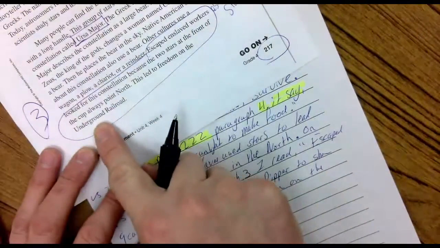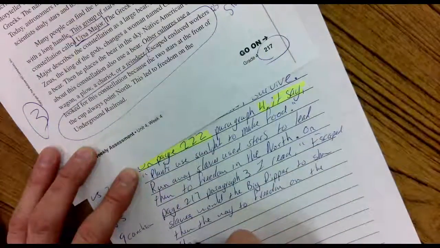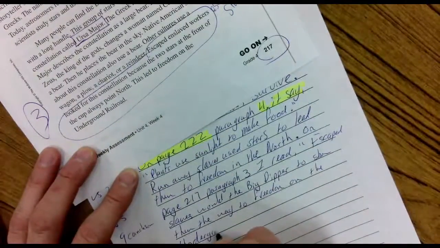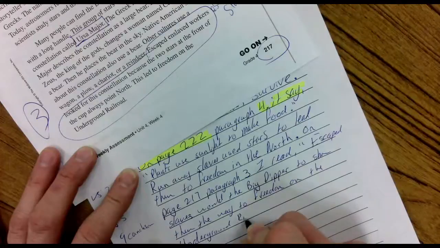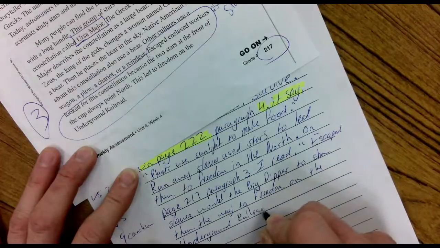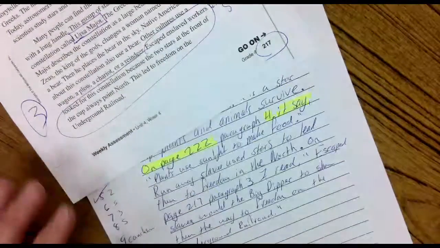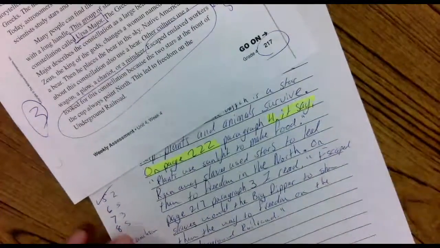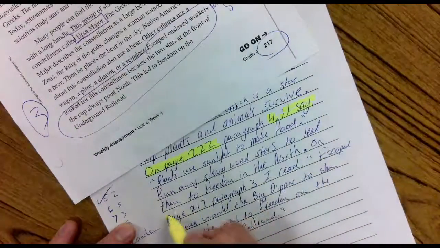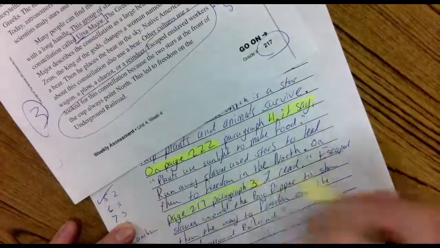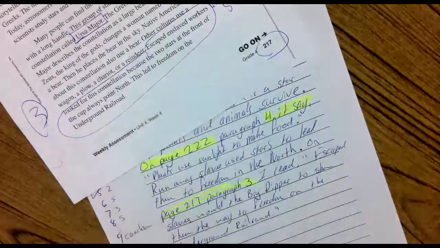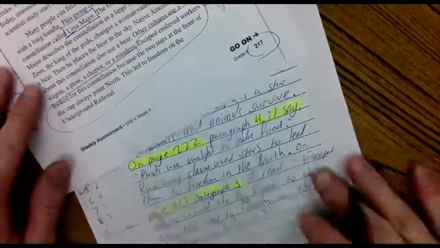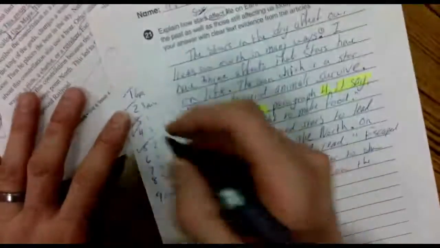Notice it's capitalized as a proper noun, so I'm going to capitalize it as well. Get my highlighter out here. Got my period. Page 217, paragraph 3, I read. I'm going to proofread now. That was sentence number 6.